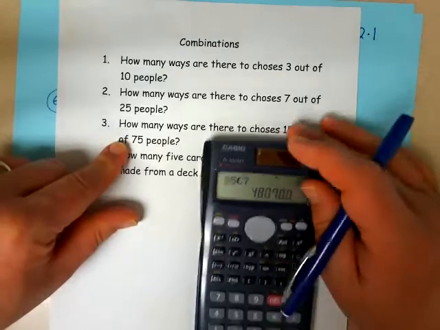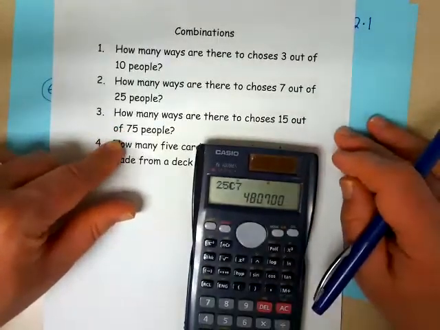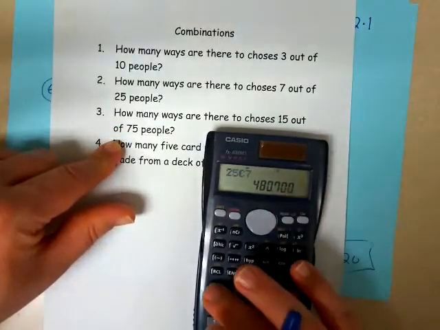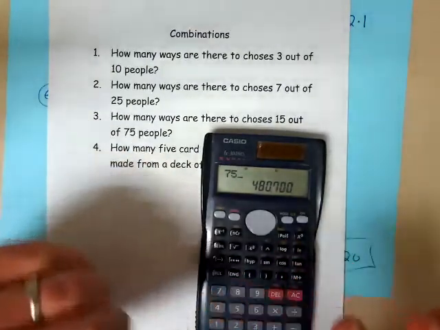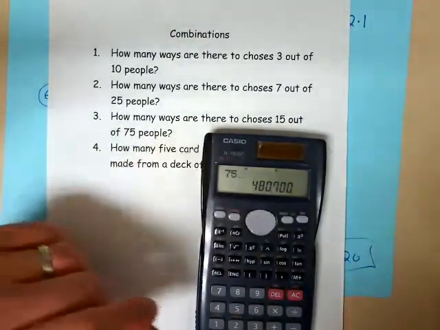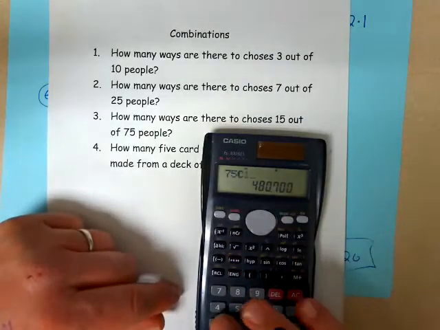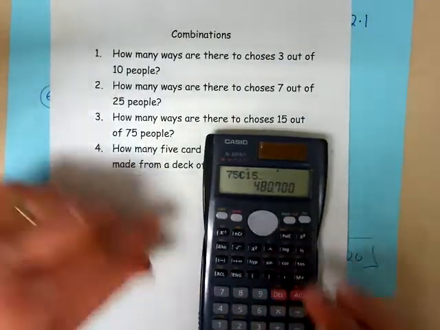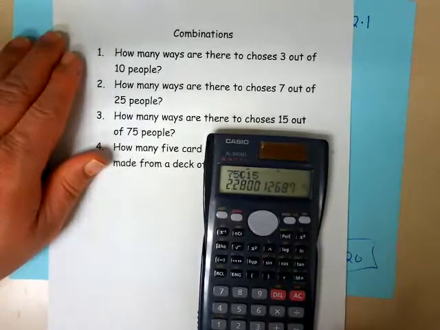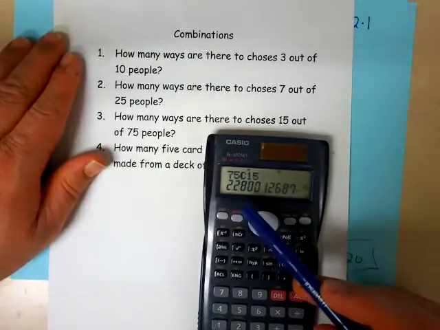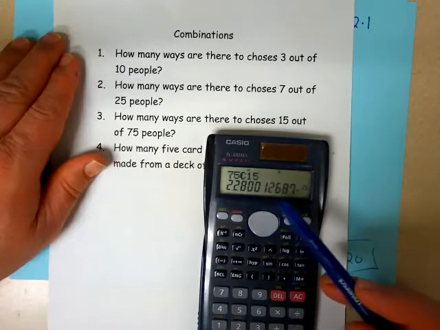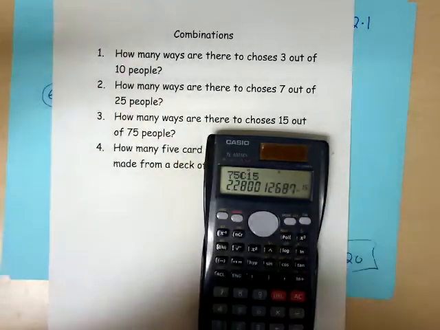So let's see. How many ways are there to choose 15 out of 75 people? And as you can see, these get very much larger as the numbers get bigger. So this is going to be very, very large. 75 choose 15. And this actually says 2.28, all of this times 10 to the 15th.